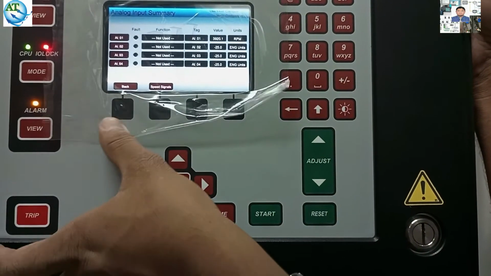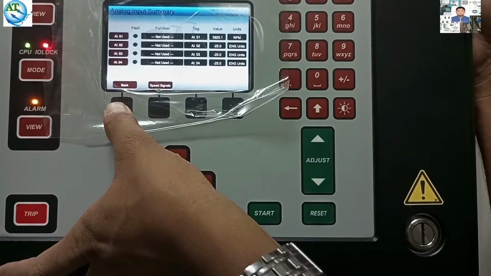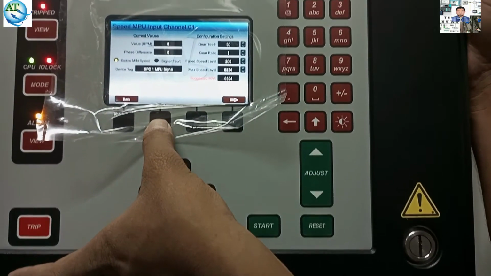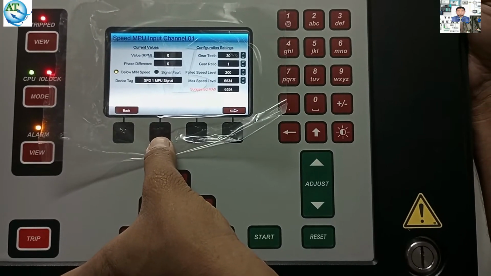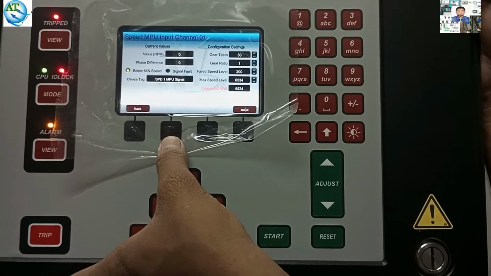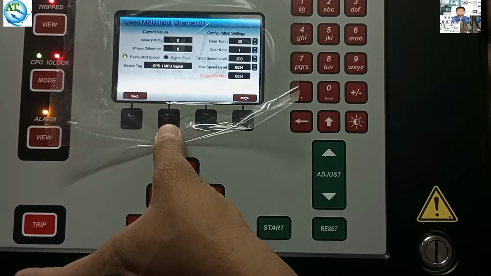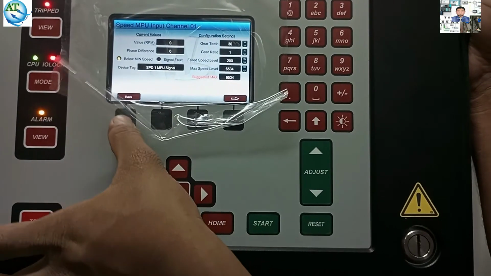Then we go to the next one, which we have already configured. You can also see the discrete input channels from here. You can already set this one, and you can change it.